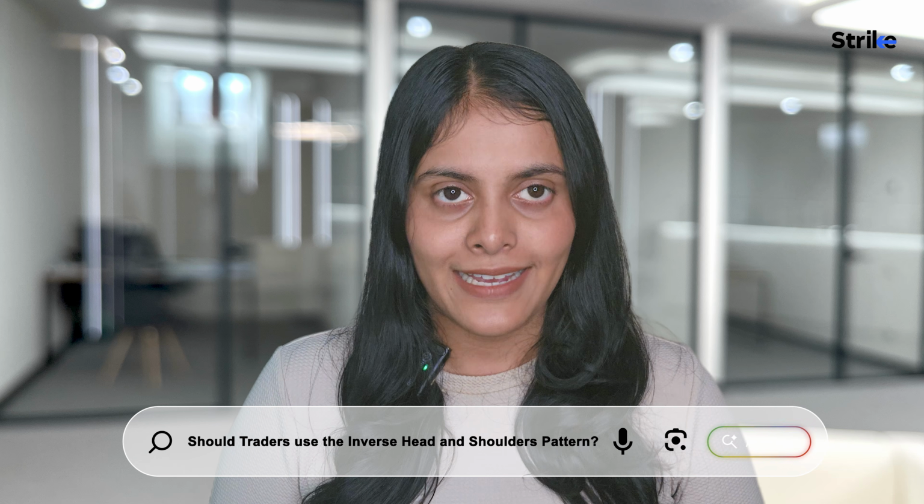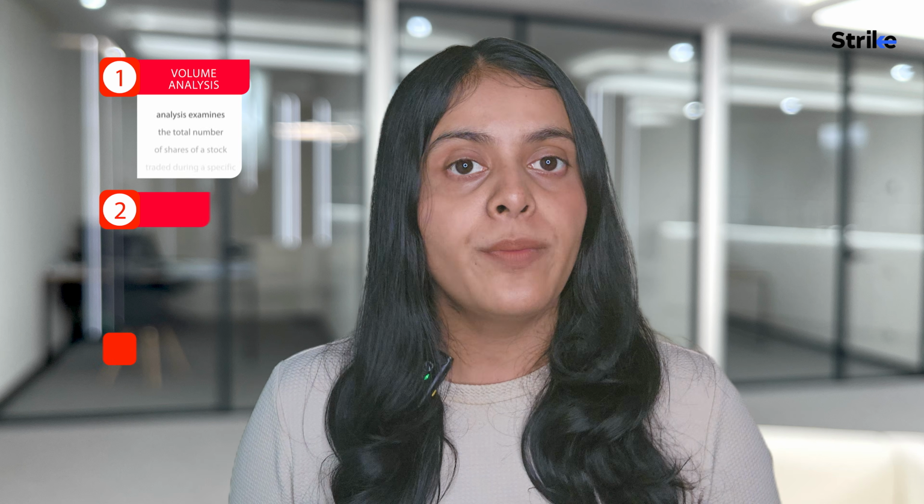So, should traders use the inverse head and shoulder pattern? Yes, but with proper confirmation. It works best when combined with volume analysis, trend confirmation, risk management, and absolutely most important, patience. Remember, the real edge is not memorizing patterns, it's understanding the psychology behind the action.